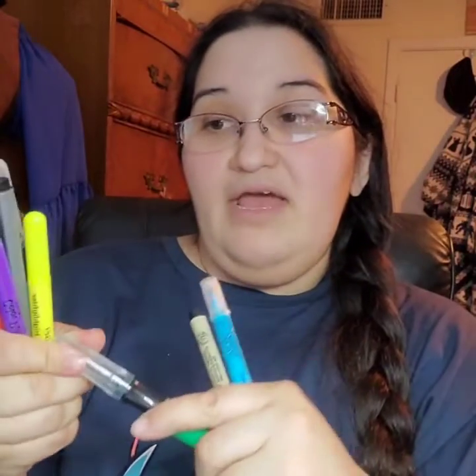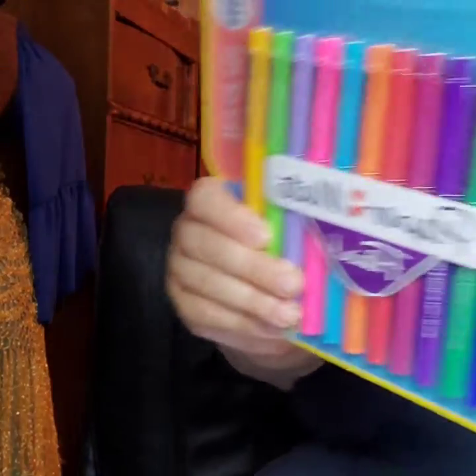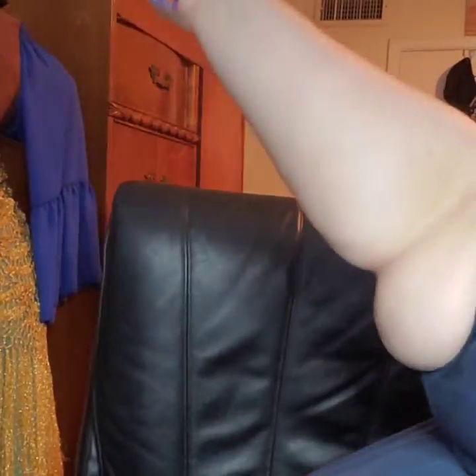Now, in terms of materials, again, you can use whatever materials you have. Maybe you have pens. Maybe you have markers. Maybe you have brush markers. Maybe you have only a bunch of highlighters. Maybe you have just a regular pen. Maybe you have colored pencils or fine liners.